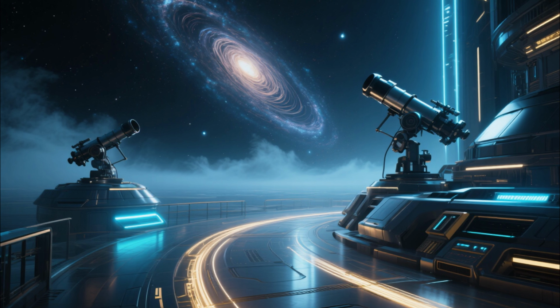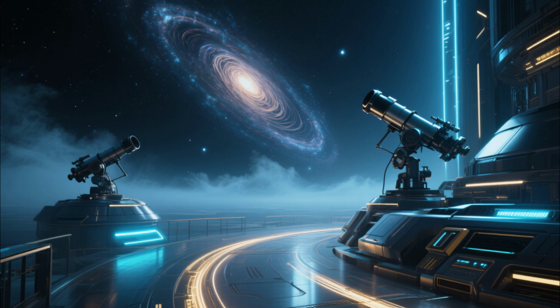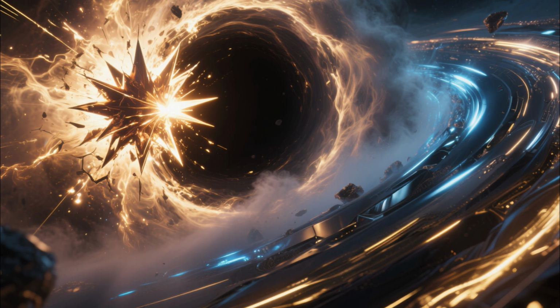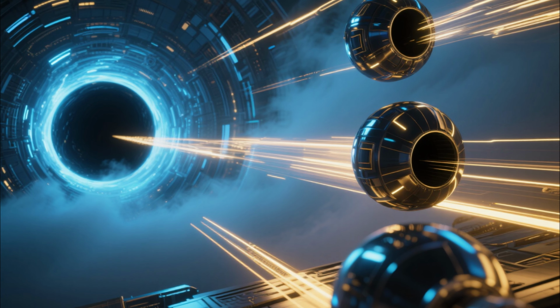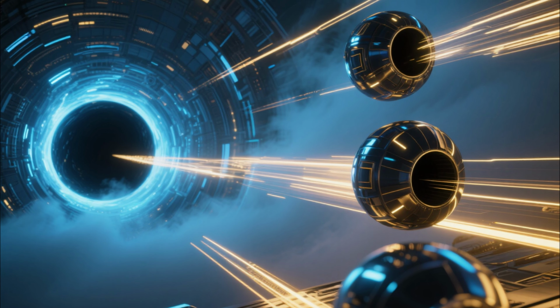Astronomers have observed spaghettification black hole events happening in distant galaxies right now. A star wanders too close and gets shredded into a stream of hot gas. Interestingly, the size of the black hole determines when this stretching actually occurs.